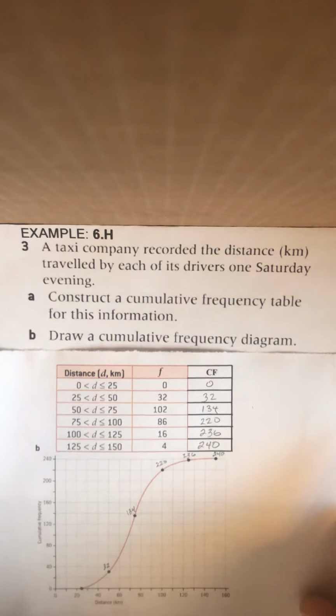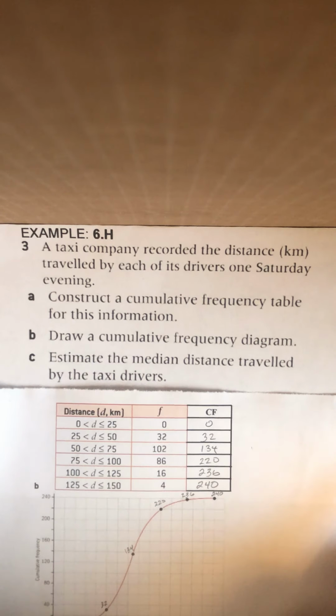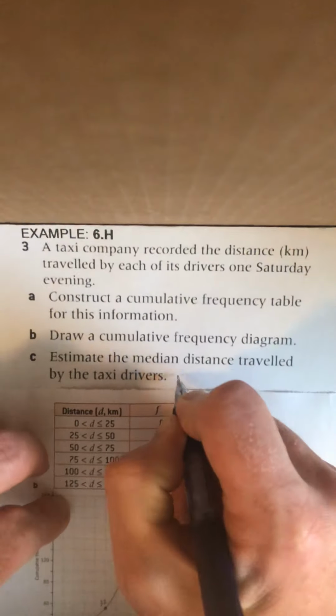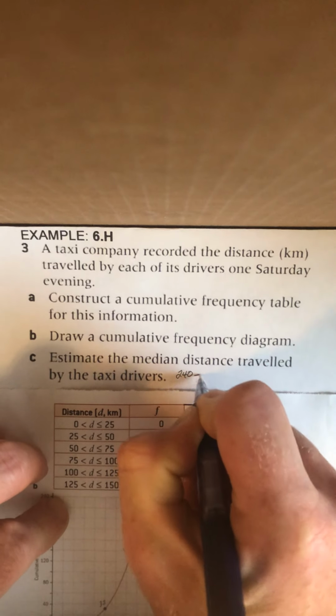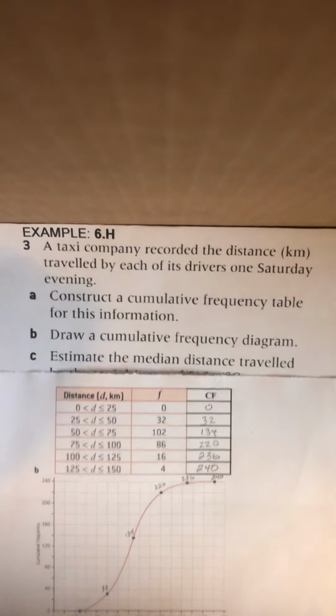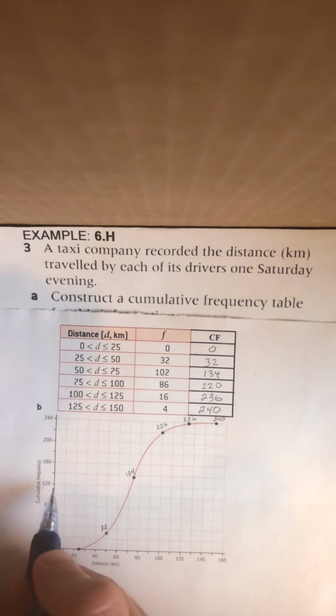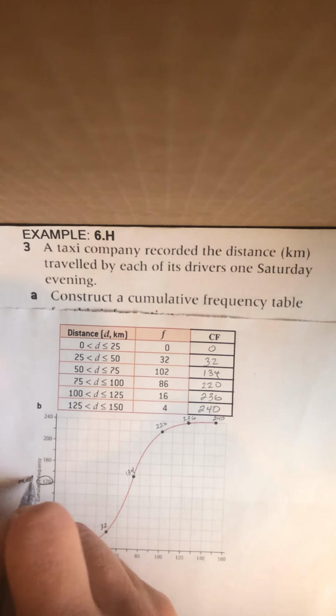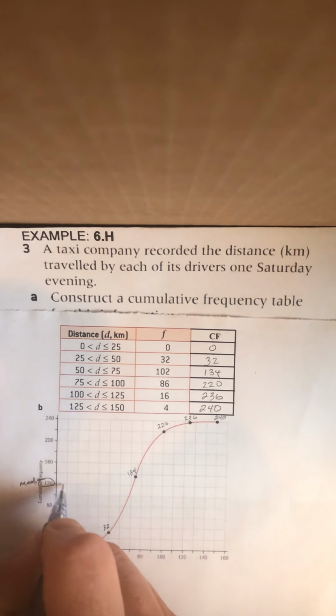are increasing. Now, using that, we're going to estimate the median travel distance by the drivers. And so we know that there are 240 total values, and so our median would be half of that. 240 divided by 2 is 120. And so we're going to look on our graph at 120 for our median and go across.